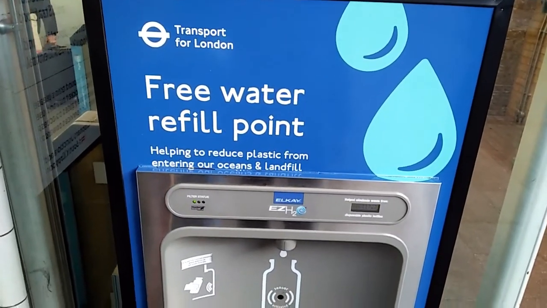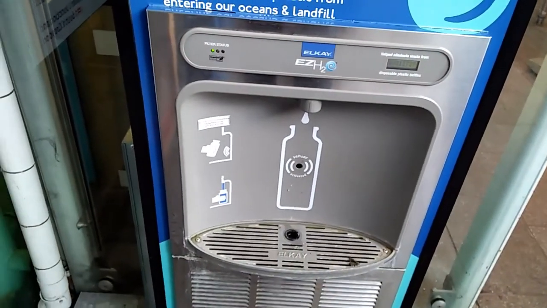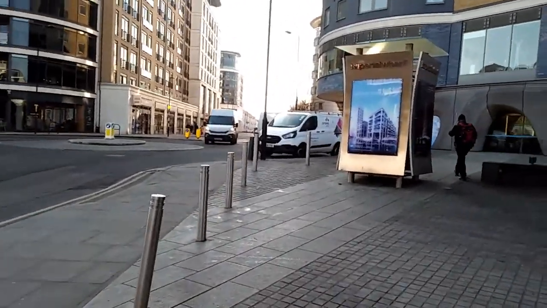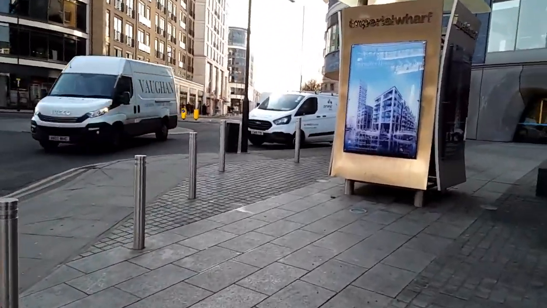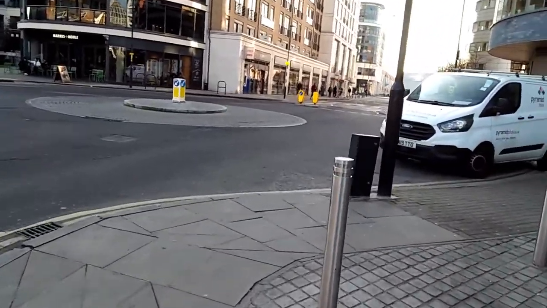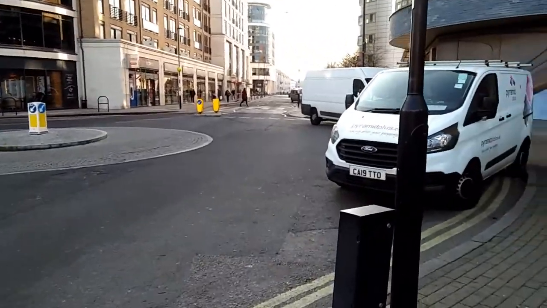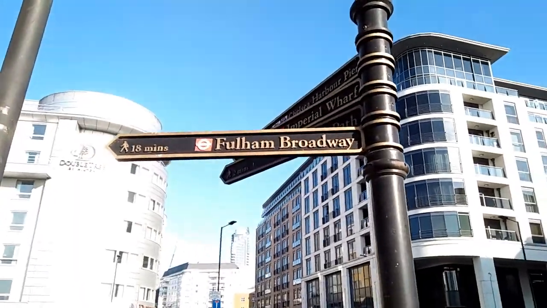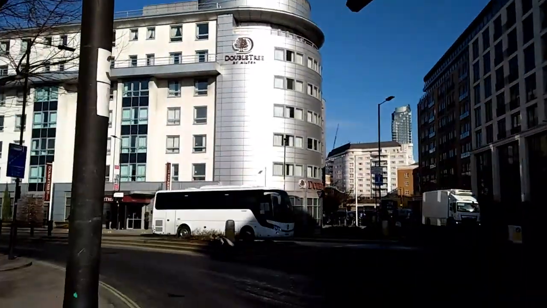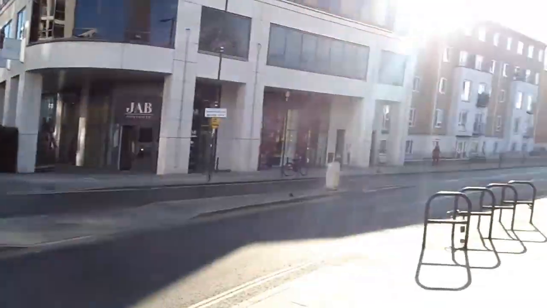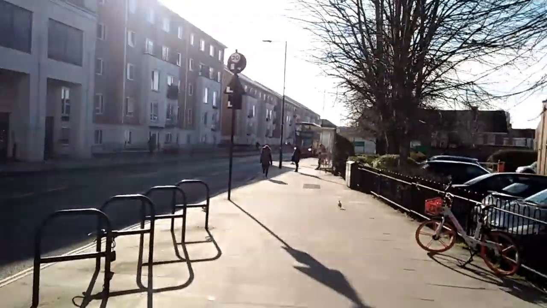A water refill point from TfL. First time I've ever seen one of them before. Let's go. Okay, so it turns out we came out the wrong exit of the station, Imperial Wharf. So we're now heading down in the right direction, and I think this actually is Sands End finally. So we've got a sign for Fulham Broadway, 18-minute walk. Got the Doubletree by Hilton Hotel over there. That's Imperial Wharf. So yeah, interesting little area. First time here.